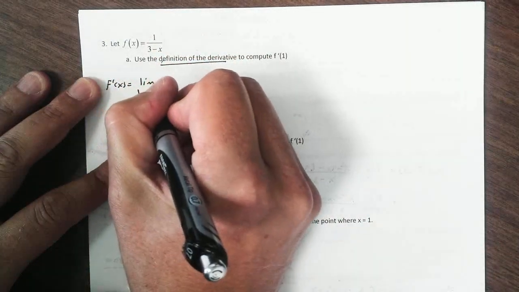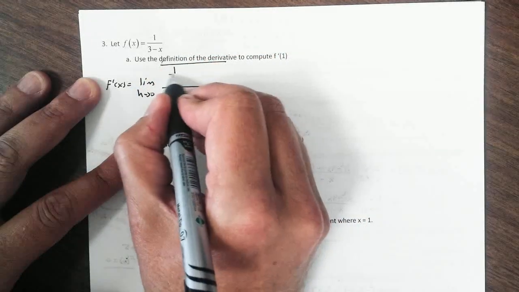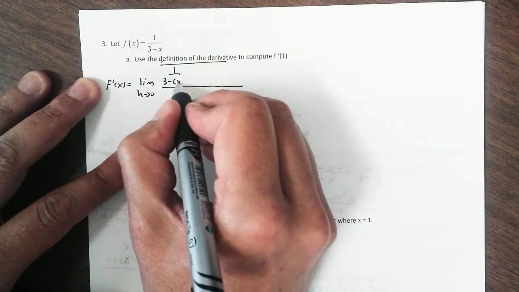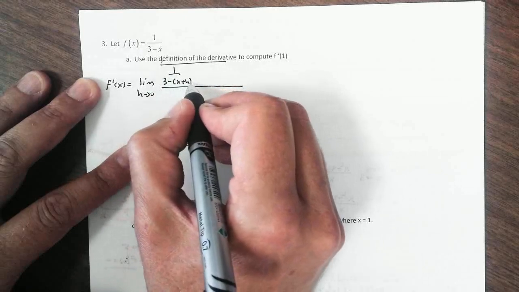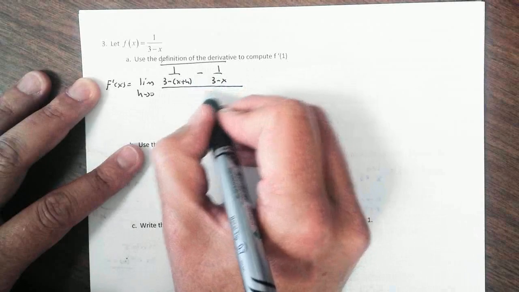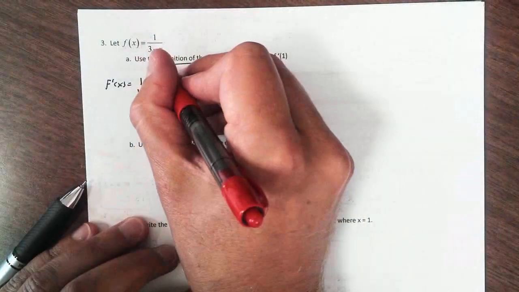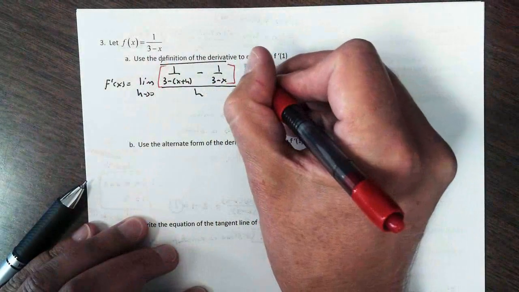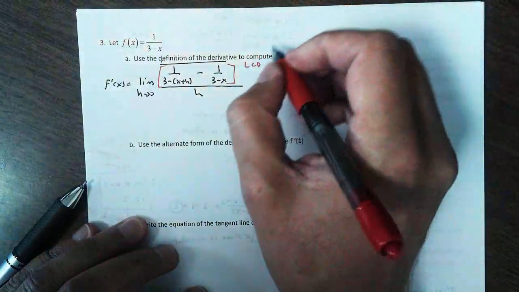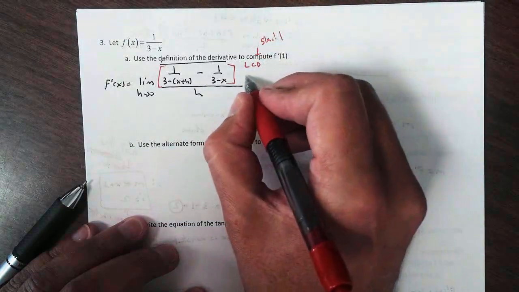limit as h goes to 0, the definition, not the alternate form, 1 over 3 minus x plus h, minus 1 over the original function, like so, all over h. Now, I don't like complex fractions, so I'm going to multiply by what we call the LCD here. This is a big skill for us. Okay, make sure you don't do this one.